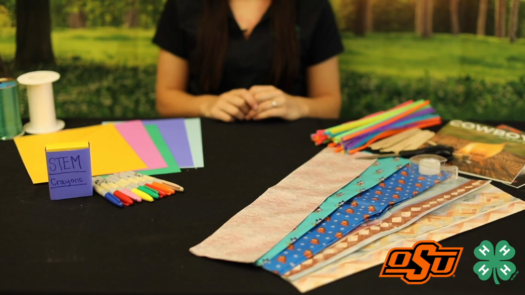This could be, but is not limited to, wrapping paper, tissue paper, old newspapers, or old magazines, whatever you can find lying around. We're using tissue paper and magazines. Let's get started. We're going to begin with a square piece of paper.